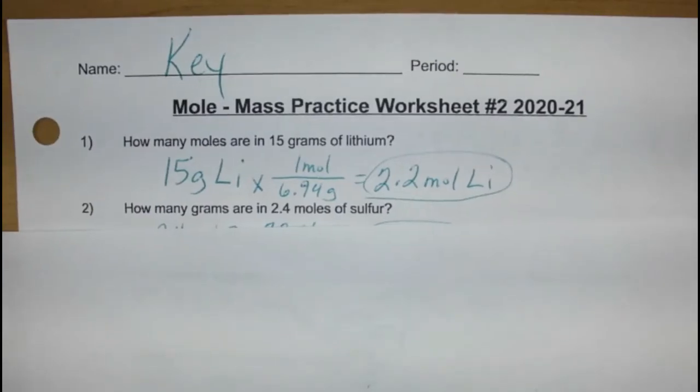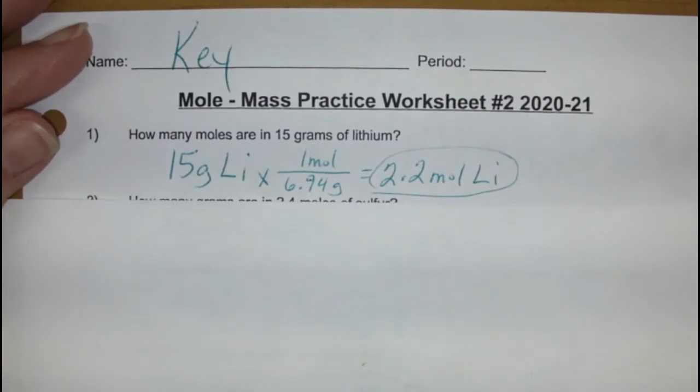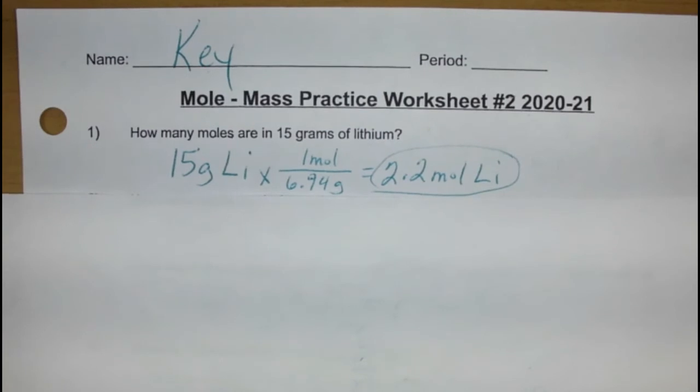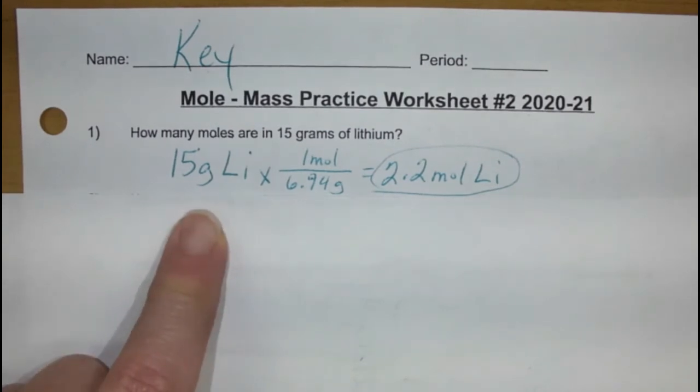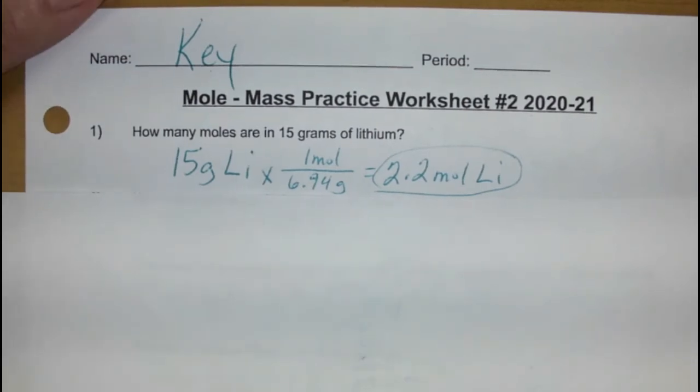Okay, so we're going to go over our mole to mass practice worksheet number 2 that you had for homework. The first one, how many moles are in 15 grams of lithium? Okay, so we start with 15 grams. We're going grams to moles, so we use molar mass, and we get 2.2 moles.